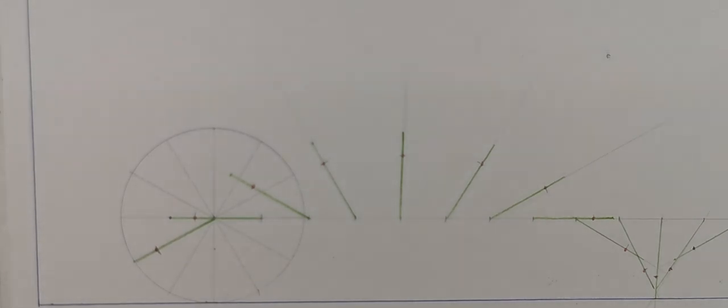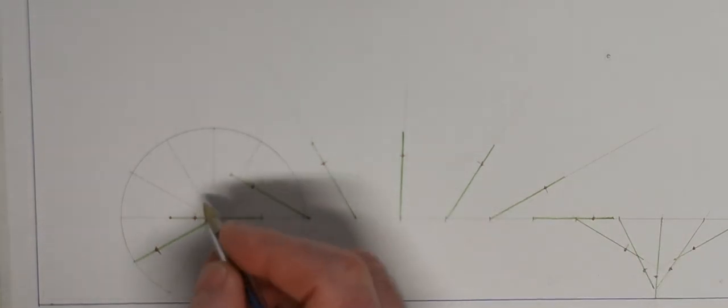And that there is all the points we need for the locus.